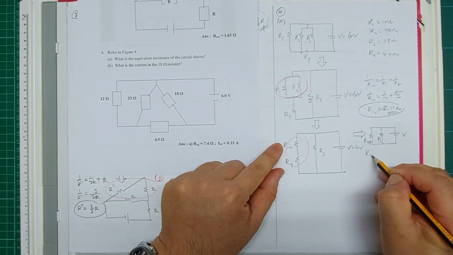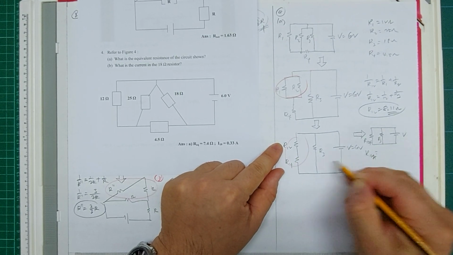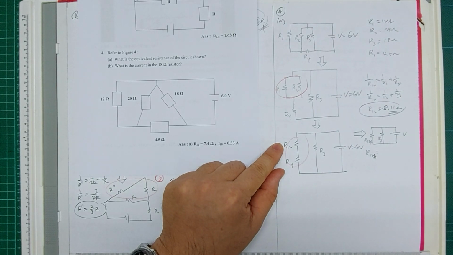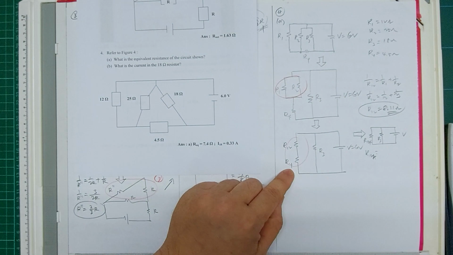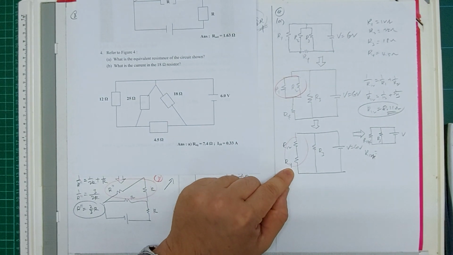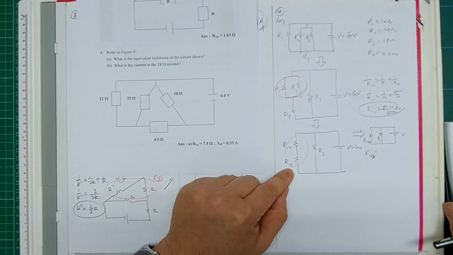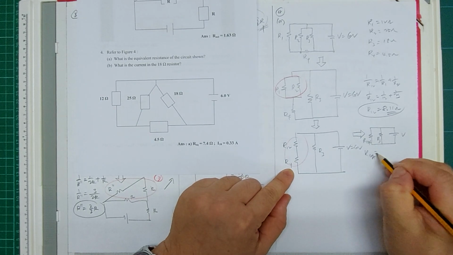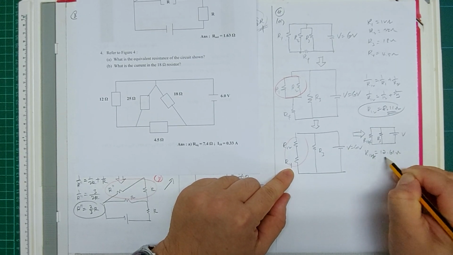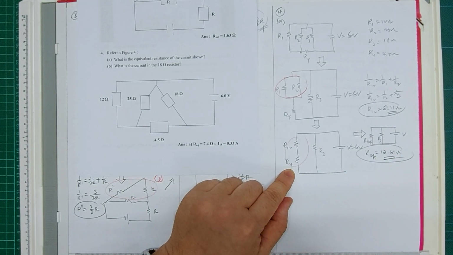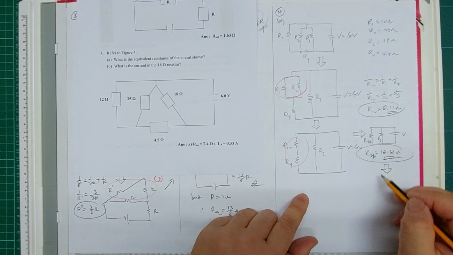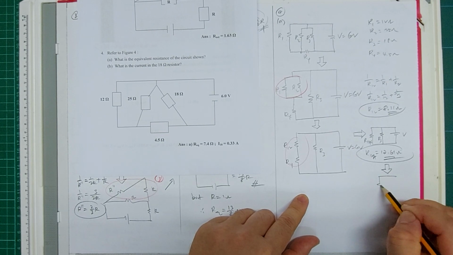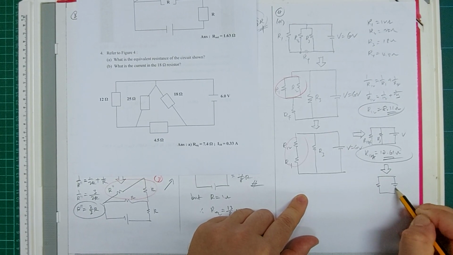R124, okay, is series, so you can sum them up. Okay, sum them up straight. So we already have 8.11, okay, plus your R4. What is the R4? R4 is 4.5 plus 4.5. So you get 12.61. Okay, 12.61 ohms.